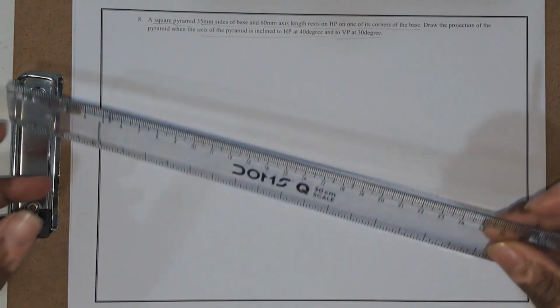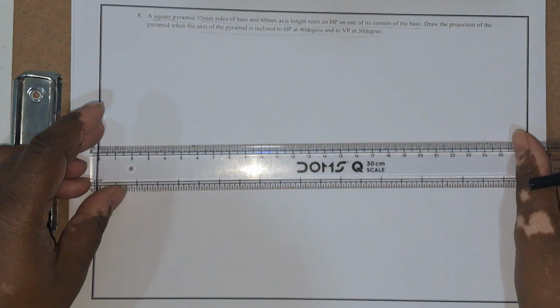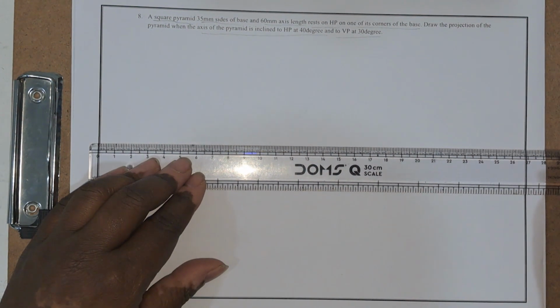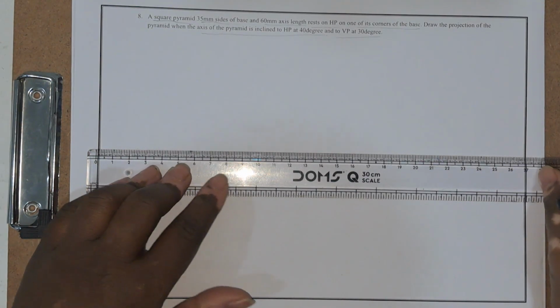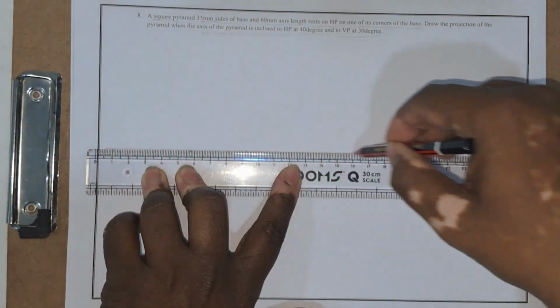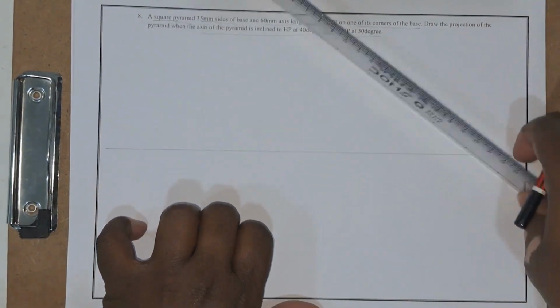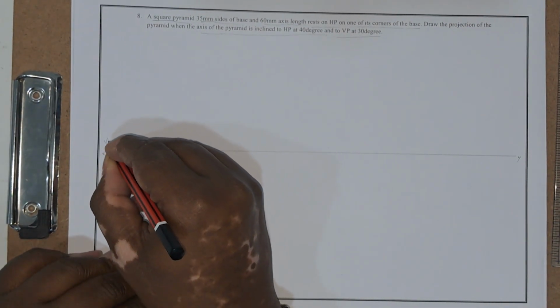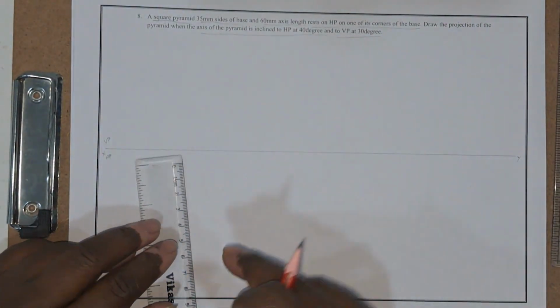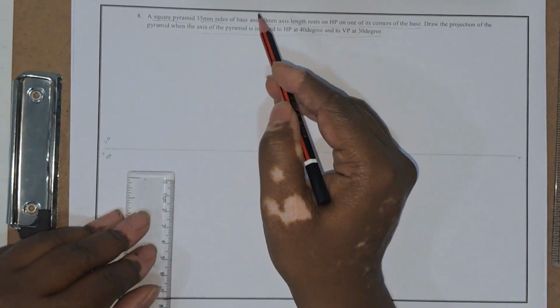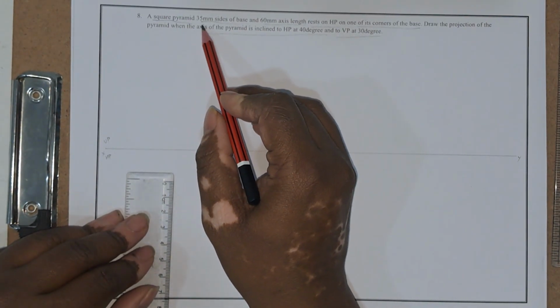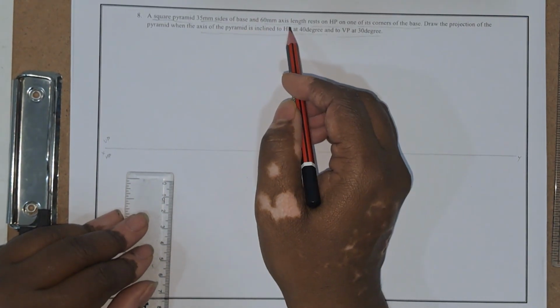The first step is to draw the XY line. So I have X, Y, VP and HP. Right? The next step is to draw the square pyramid, but in corner condition. That is, we are drawing the square pyramid of 35 mm sides of base and 60 mm axis length.